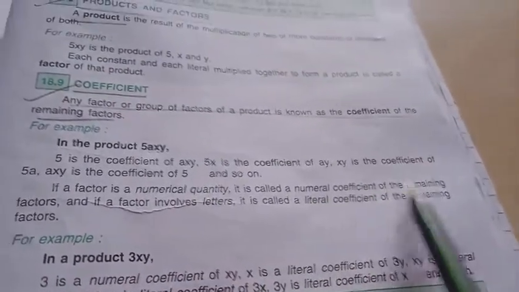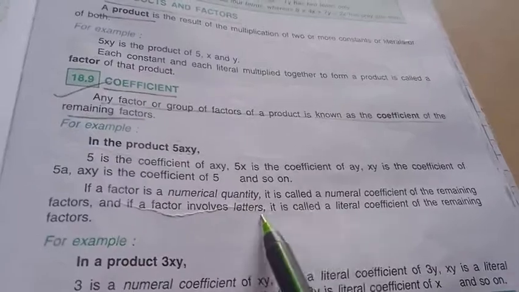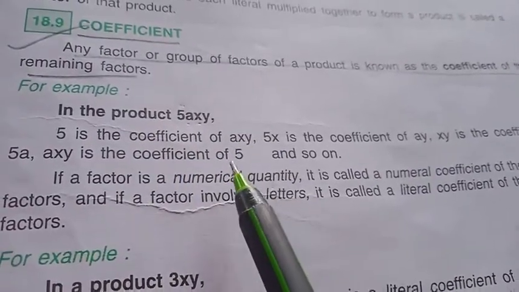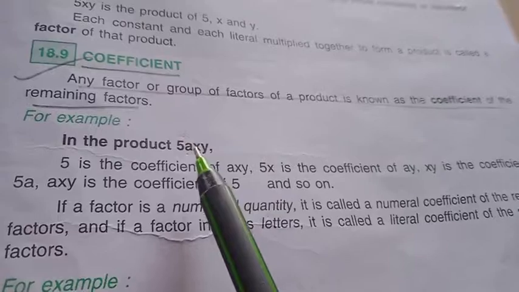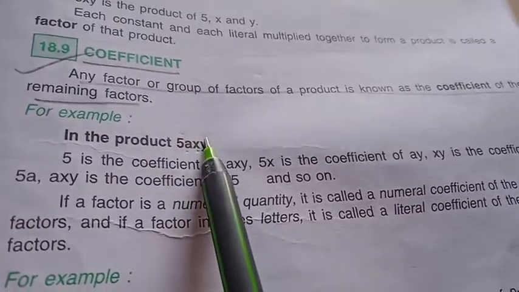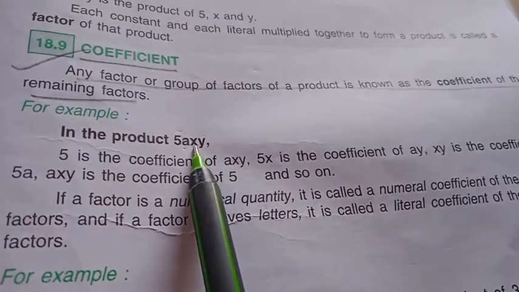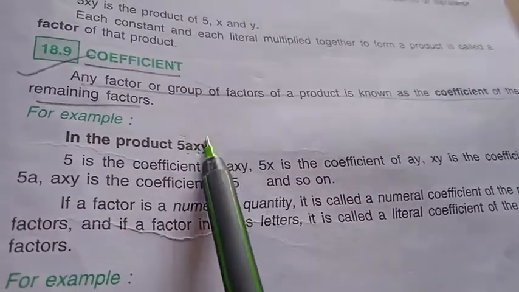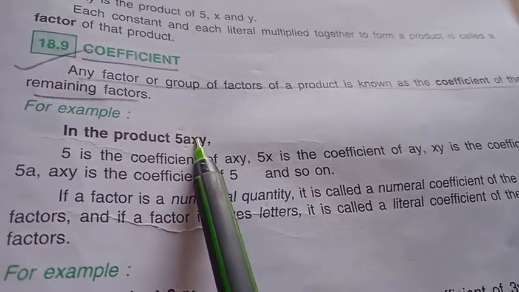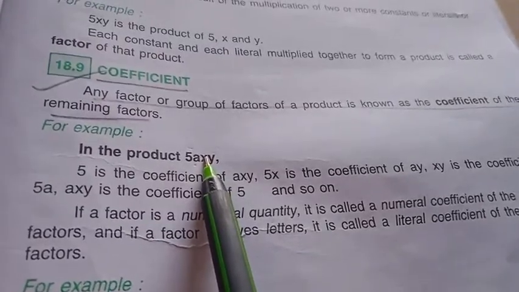If a factor is a numerical quantity, it is called numerical coefficient of the remaining factors, and if the factor involves letters, it is called literal coefficient of the remaining factors. If the literal coefficient of x is asked, what are the literal coefficients of x? A and y. Literal means alphabets. So literal coefficients of x are a and y. Literal coefficients of y are a and x. Why? Because only literal coefficients are asked. Okay. So numeral and literal, that you have to understand.